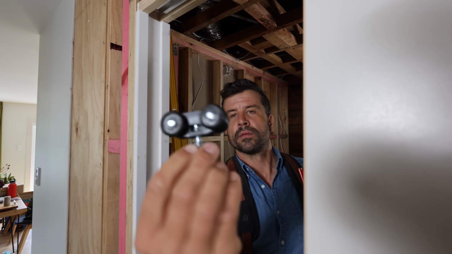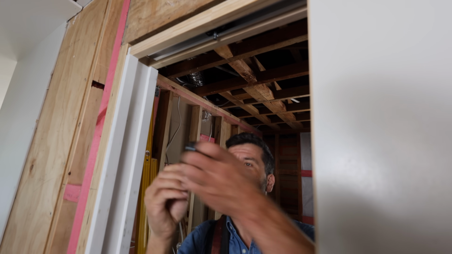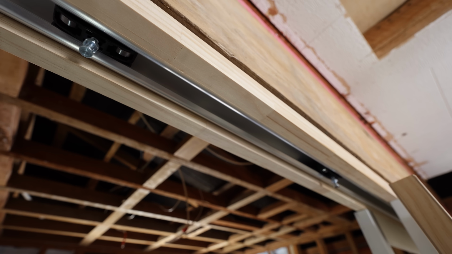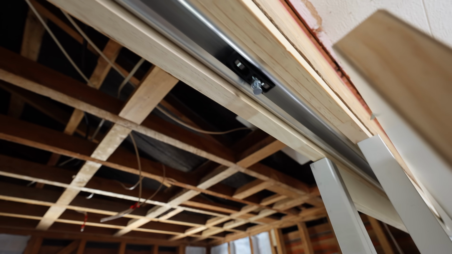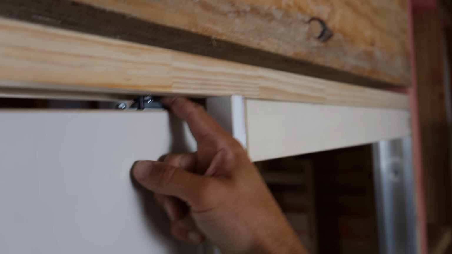Alright, so this is what the doors roll along, the little cars. So you chuck one, chuck another, and then that little slot that I just attached to the door, that's what slots into these. There we go.